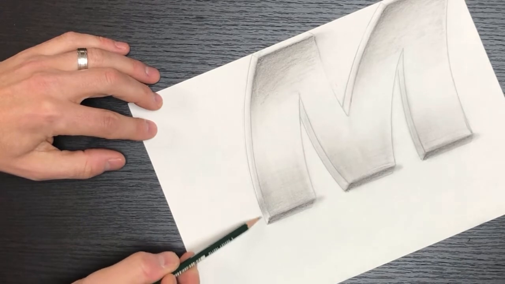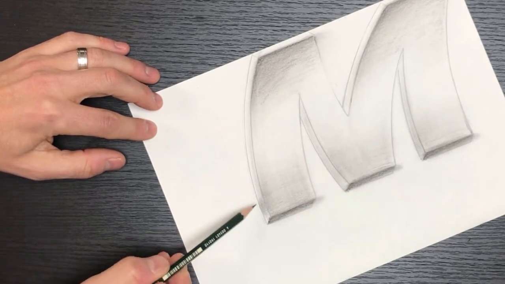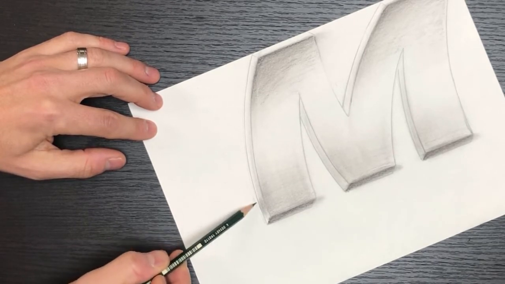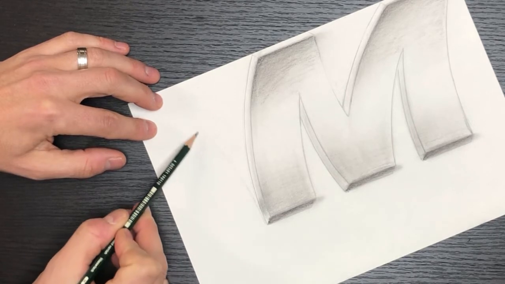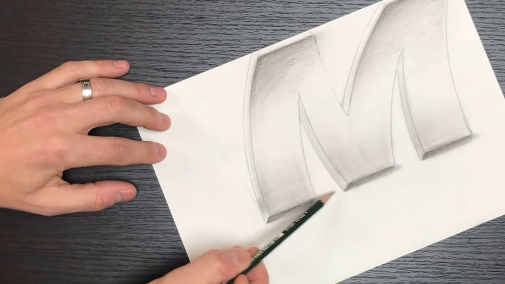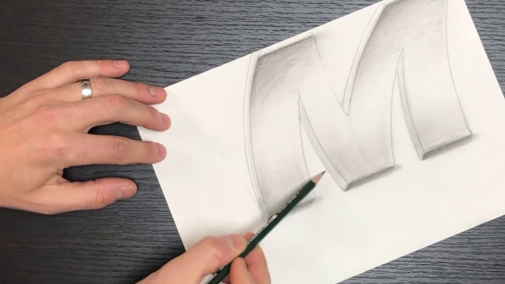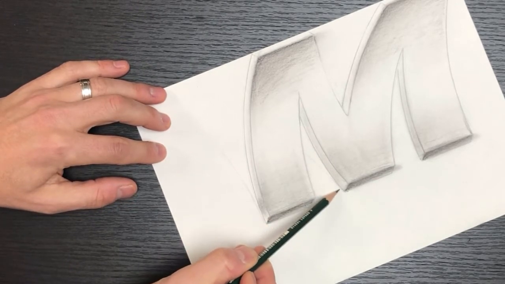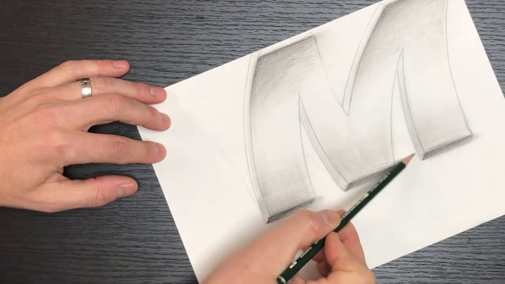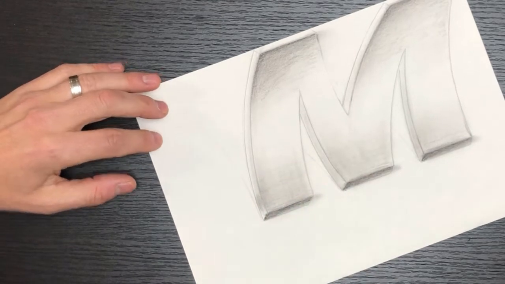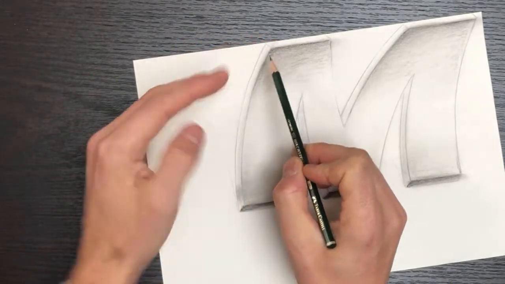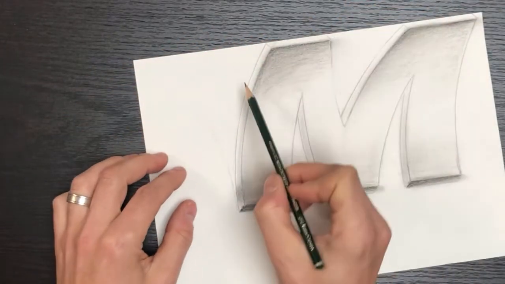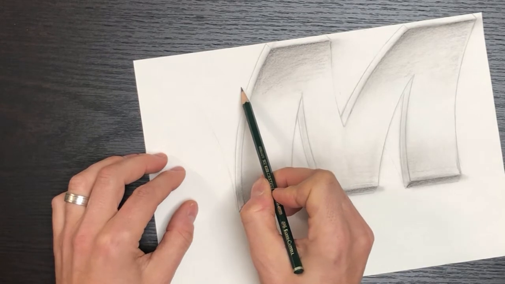So we're going to almost do an opposing curve in this direction like this. The same for this, in that direction, like that. And then since this is off of the page, that shadow is going to come down and be right about here.